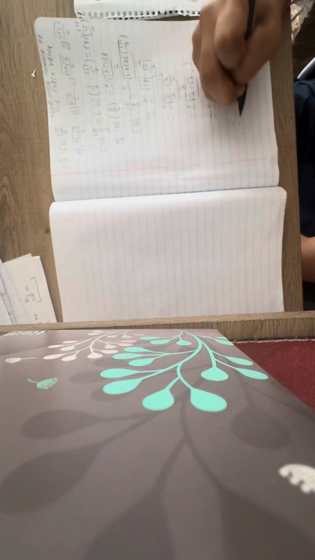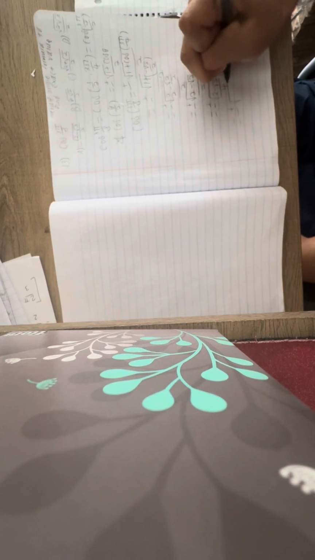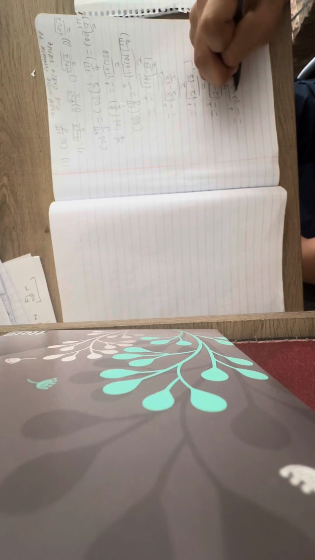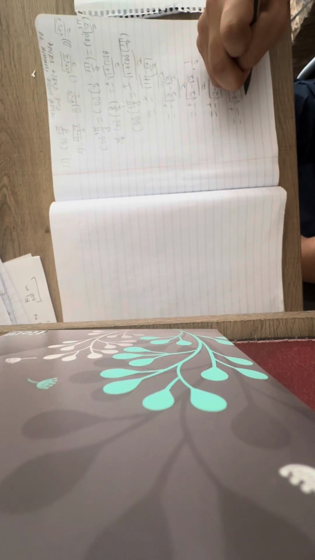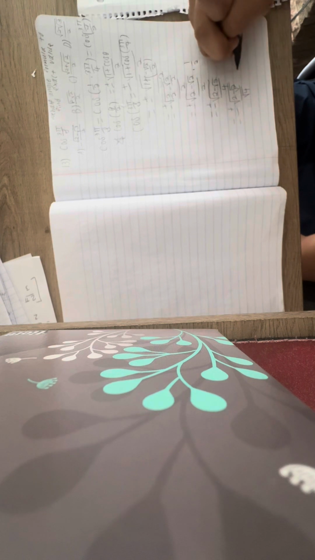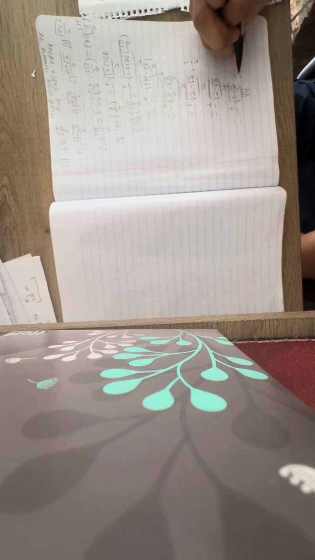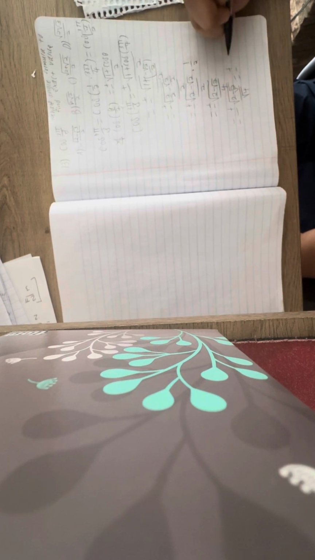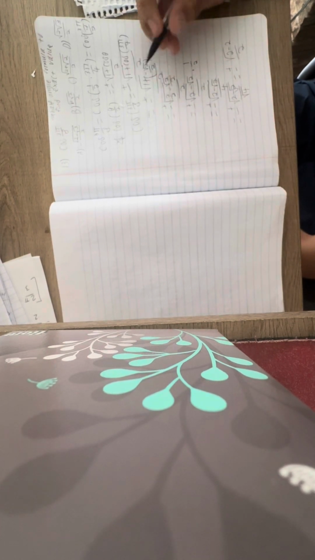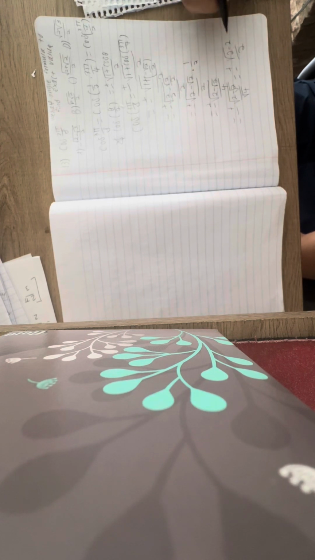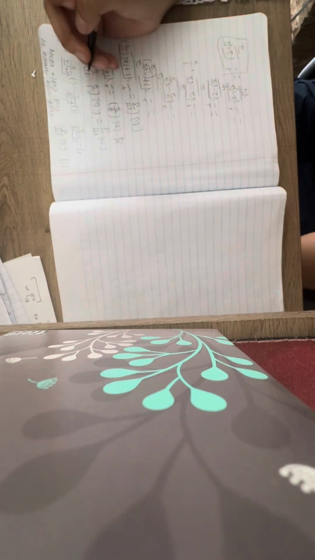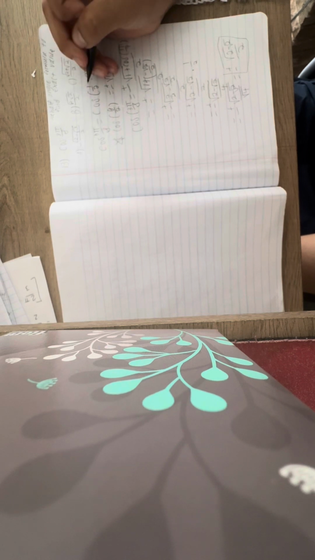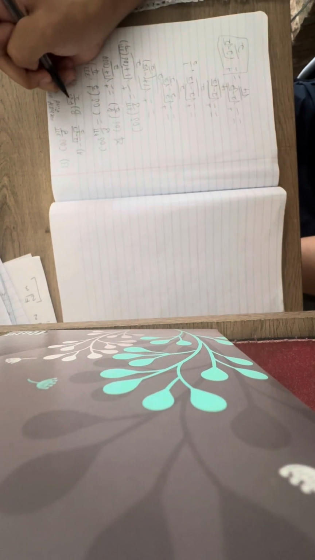And this will equal plus or minus the square root of (2 minus square root 2) over the square root of 4. This will then simplify to plus or minus the square root of (2 minus square root 2) over 2. And don't forget the square root. The answer is B.